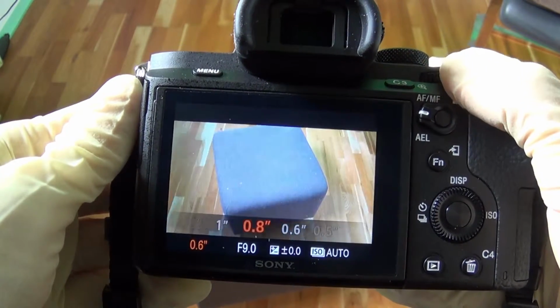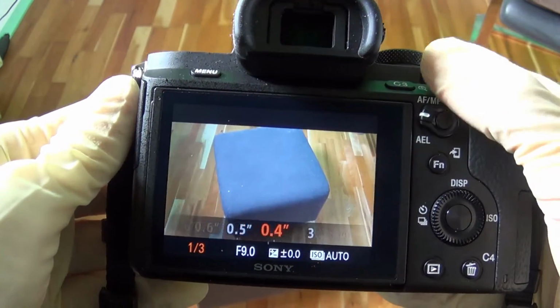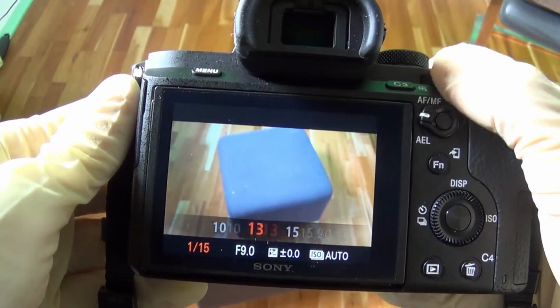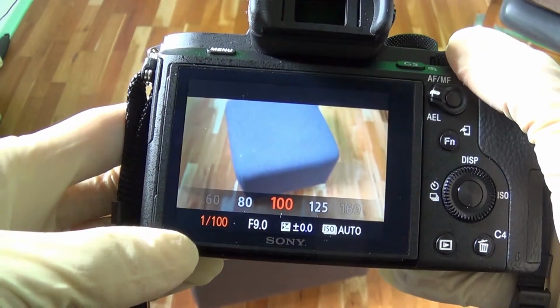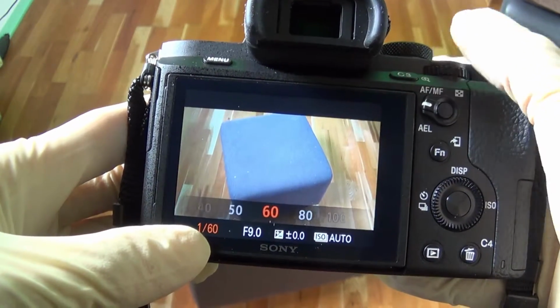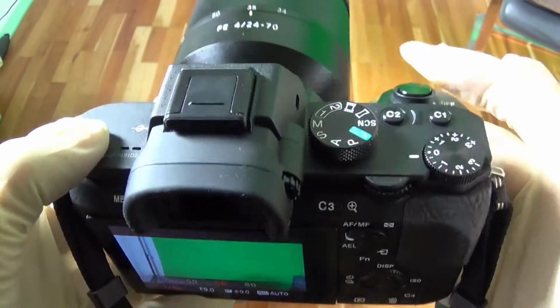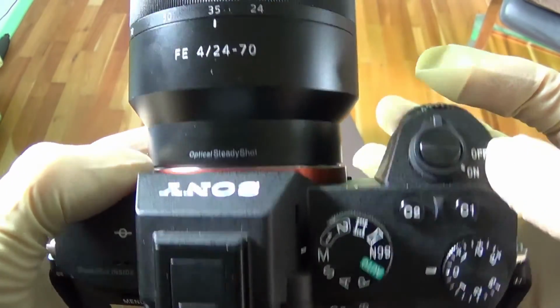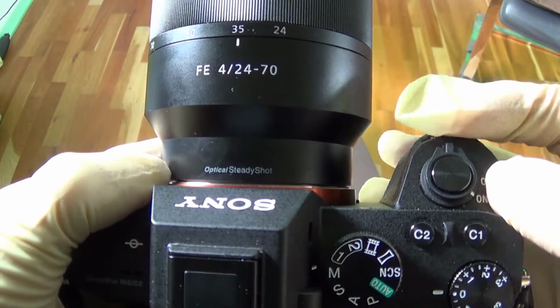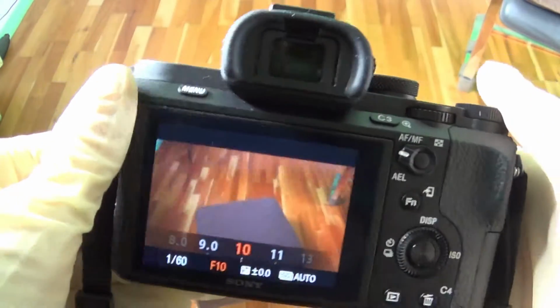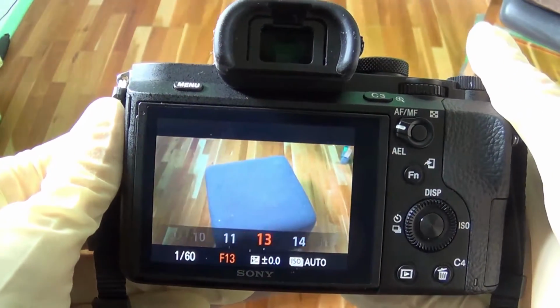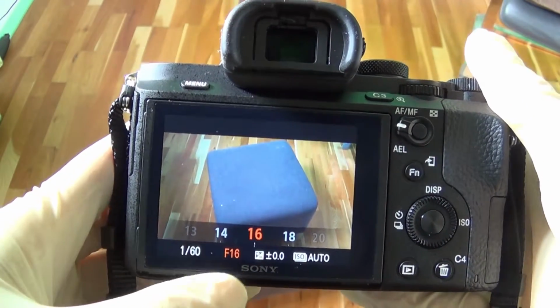So you see with this knob here at the rear, I can now adjust the shutter speed, and you see the values here. And with the other knob here at the front, I can adjust the aperture, as you see here.